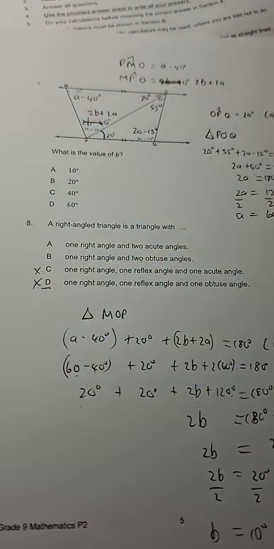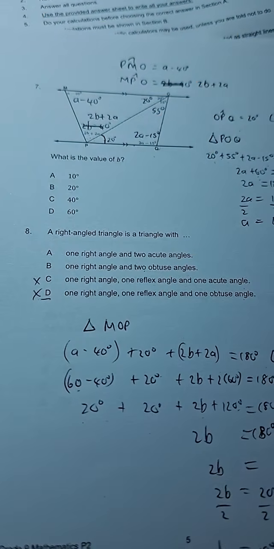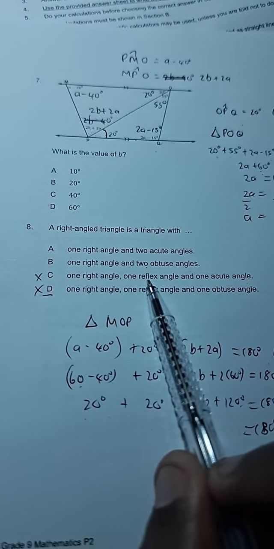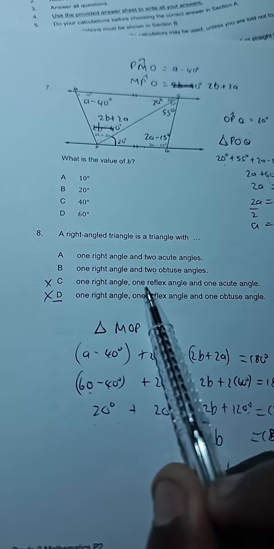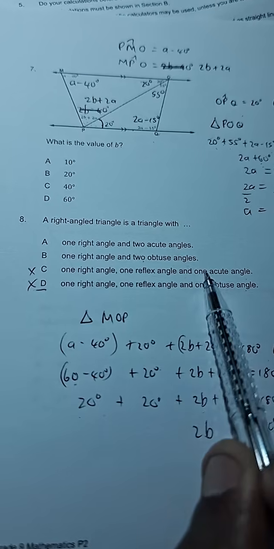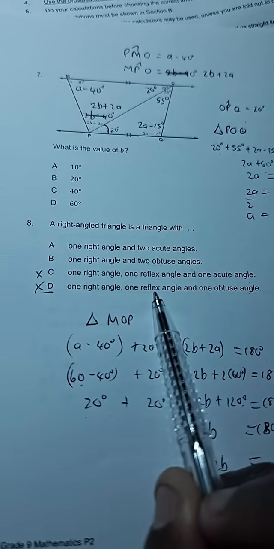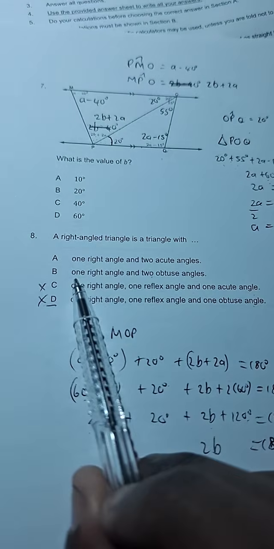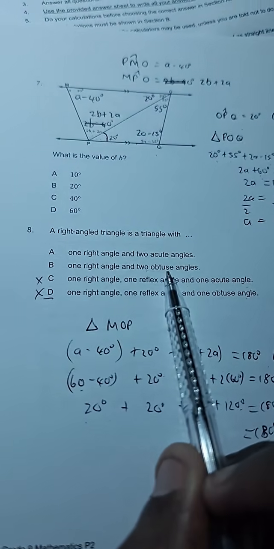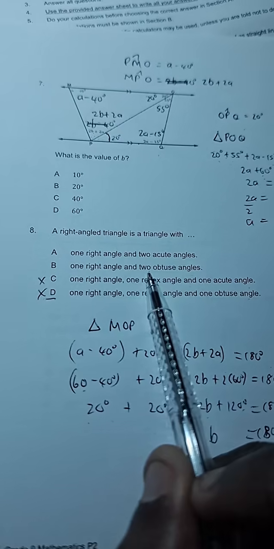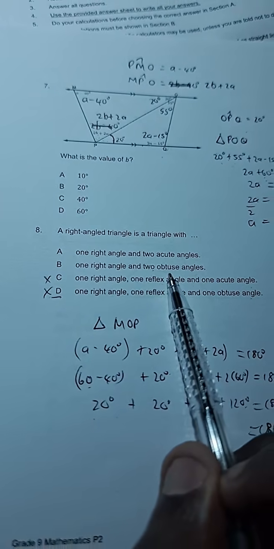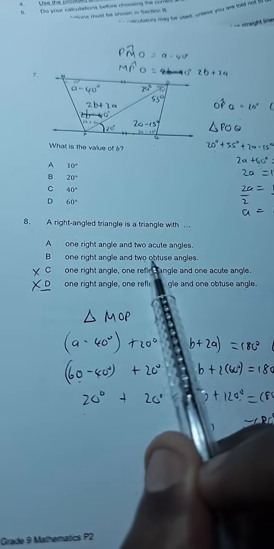The minute they say reflex, remember, a triangle has a sum of angles that gives us 180, but if you say 1 reflex, we are going beyond 180. So this is out, this is out. 1 obtuse with a reflex, it's out. Let's go to B. 1 right angle and 2 obtuse. Now, what is an obtuse angle? An obtuse angle is an angle greater than 90 but less than 180. No ways.